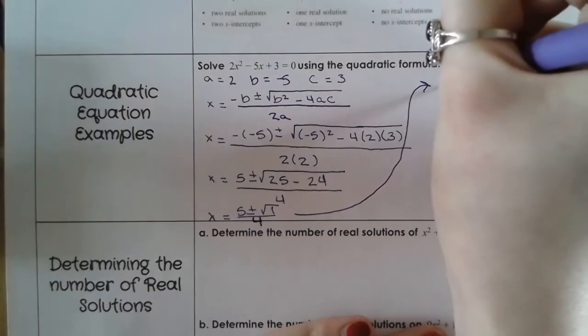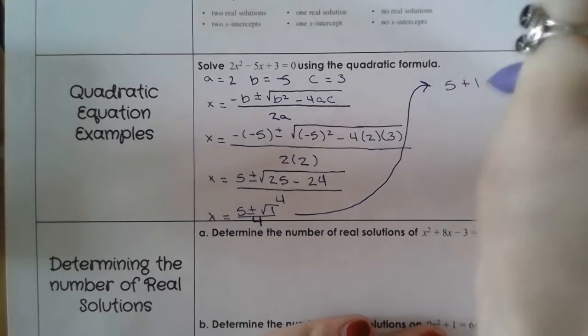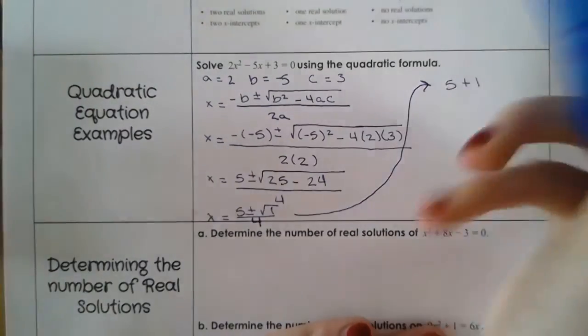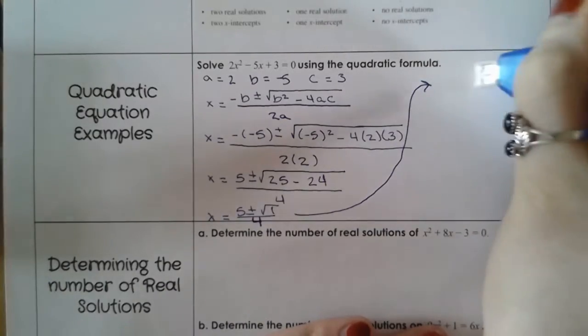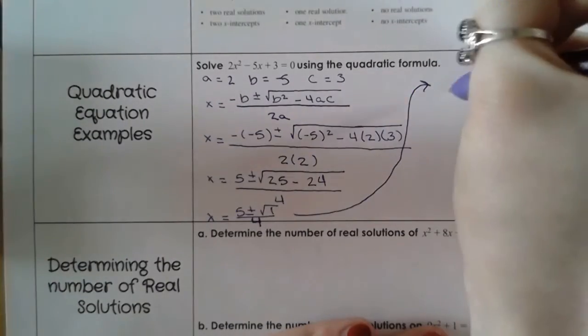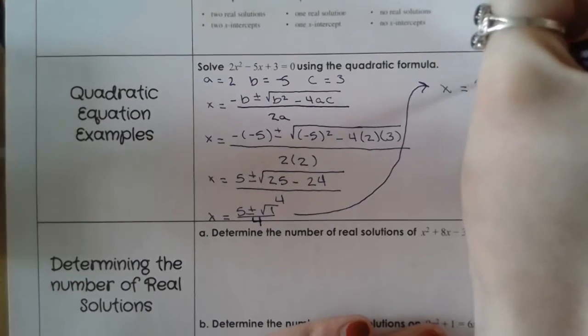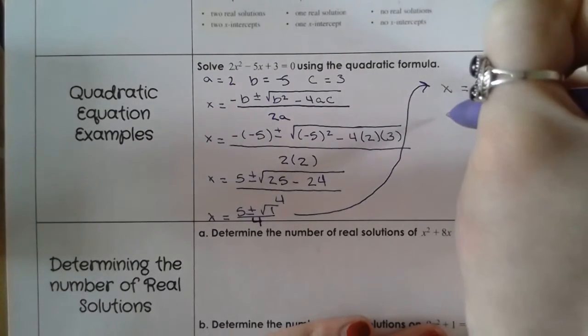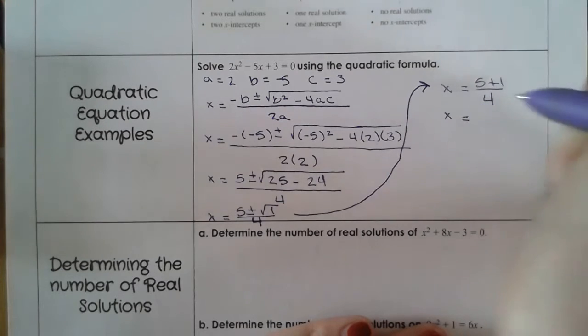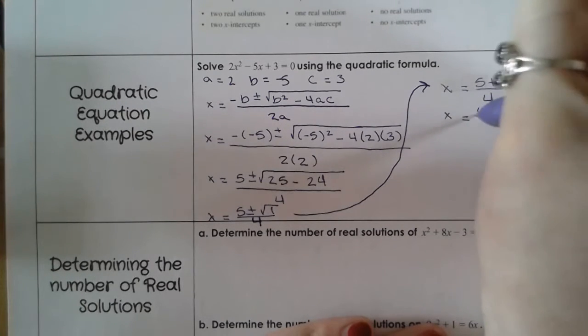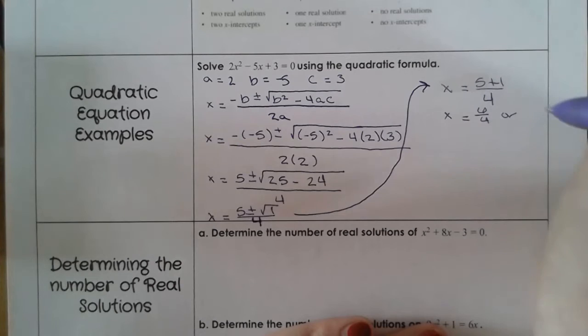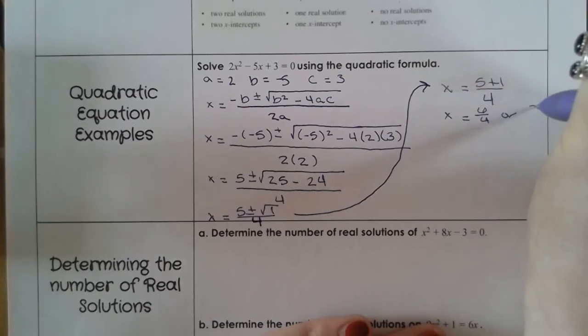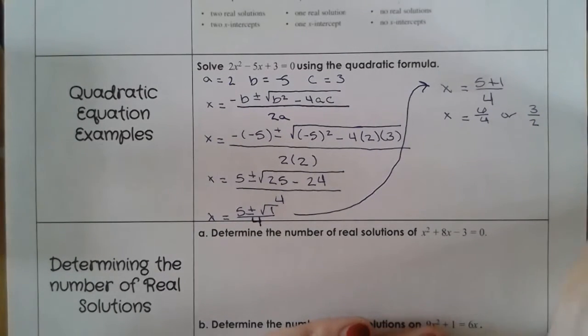So I'm going to write x equals 5 plus 1 over 4. So this is my first solution. 5 plus 1 is 6. So I have 6/4, which can be reduced to 3/2.